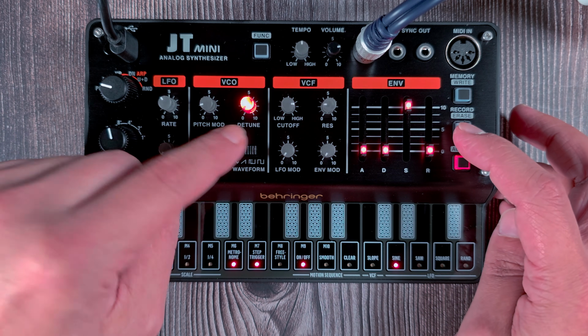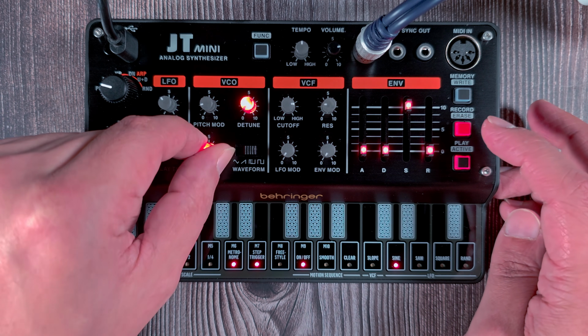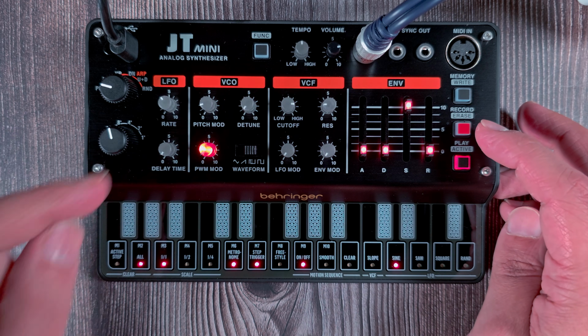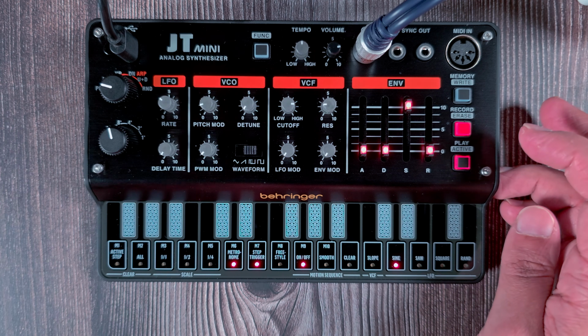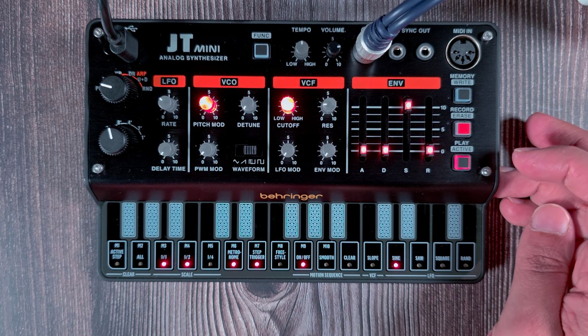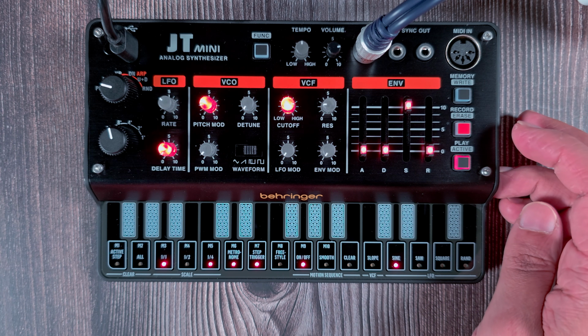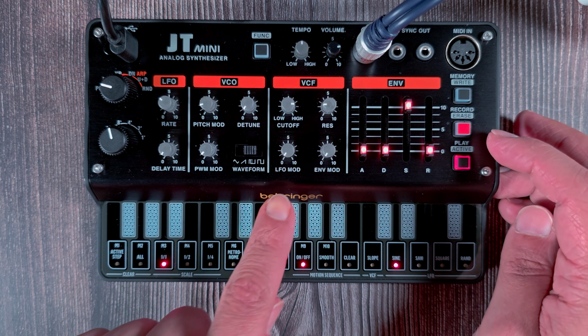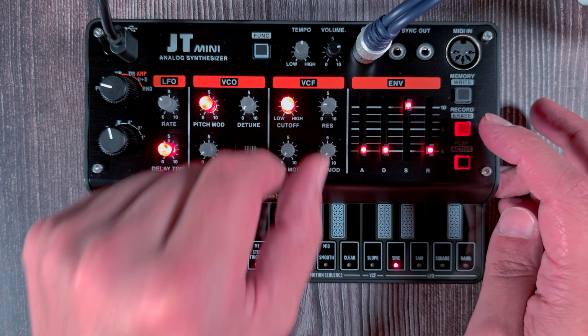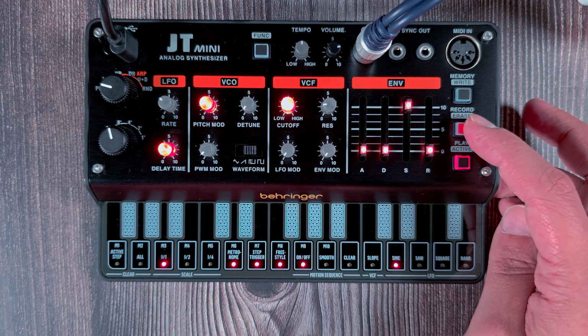Then I'm going to go to maybe the PW mod, so you can see that we can. I'm going to go to the rate, modulate, and we can get it. And the delay as well. Maybe I'm going to try the LFO mod, just showing you everything that we can modulate.